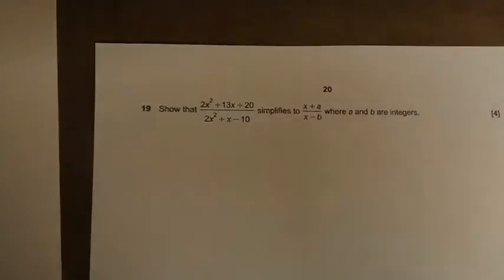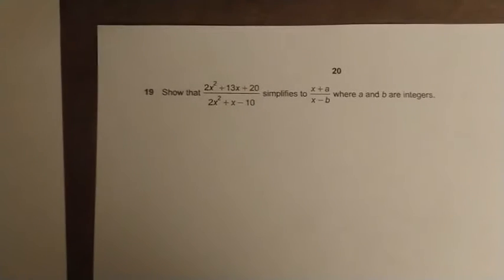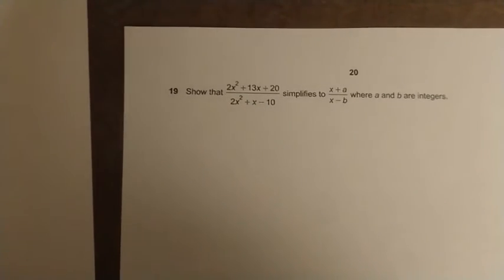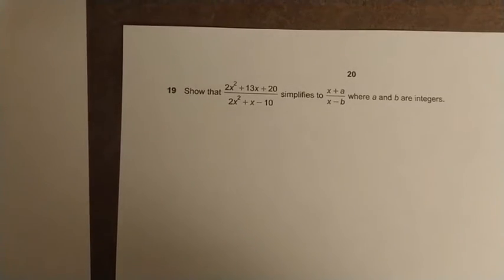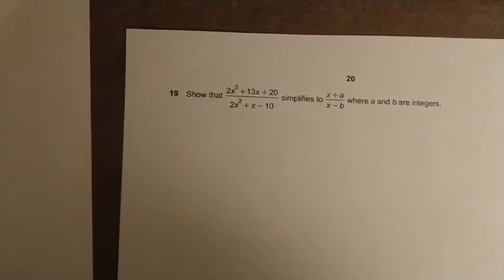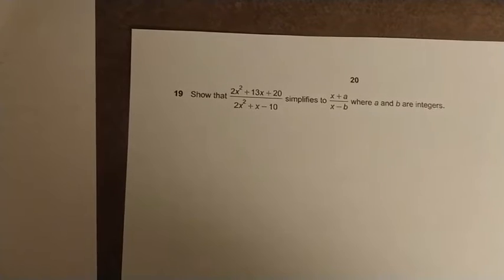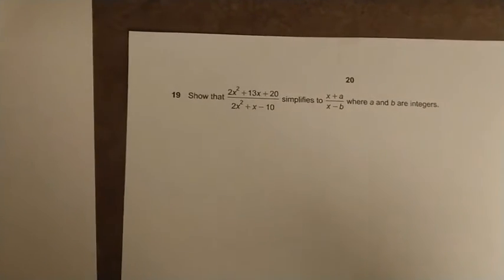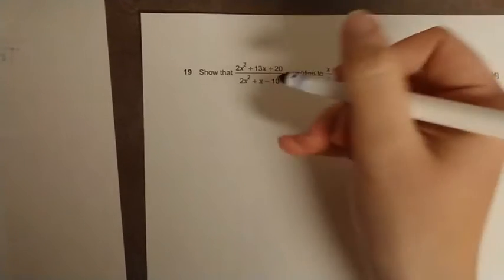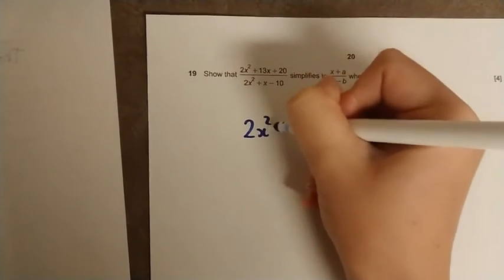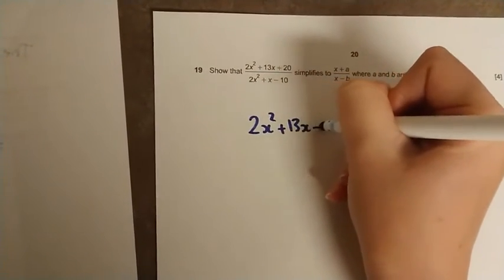And then the final question is algebraic fractions. So I just need to simplify that. So to do that, I need to try and factorise the top, factorise the bottom, and then look for what brackets we can cancel out in both. So I'm going to begin with the 2x squared plus 13x plus 20.